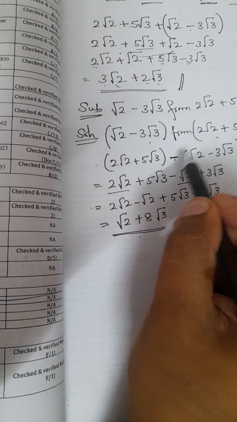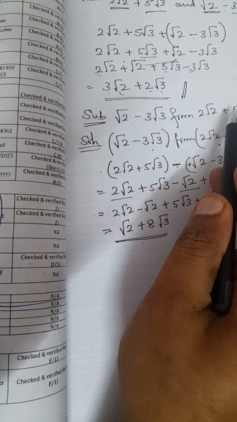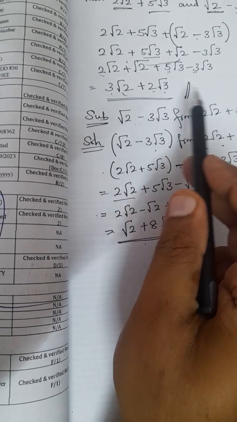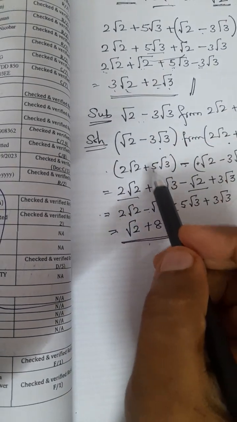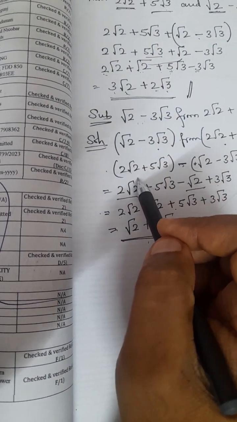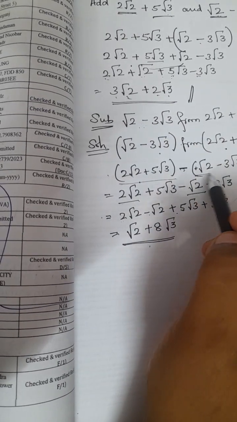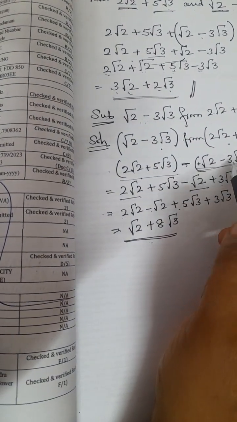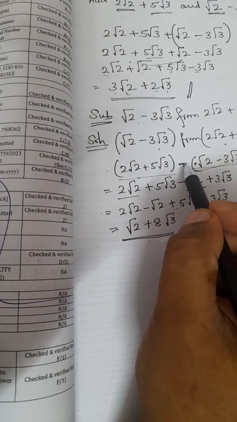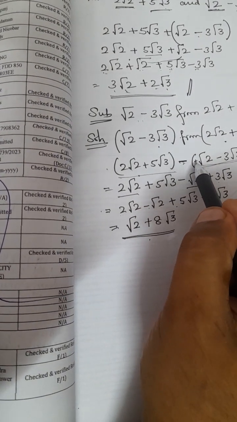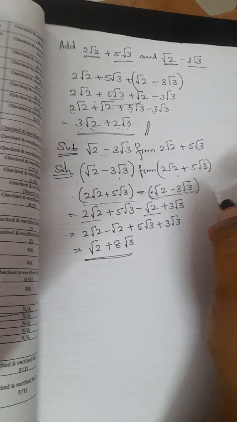Put it in the bracket. From this you have to subtract this, or this has to be subtracted from this. So this comes first, that is the first part of the question. This has to be subtracted, so this is the subtrahend. Okay, so from this you're putting the minus, and be careful with the signs, as you very well know.